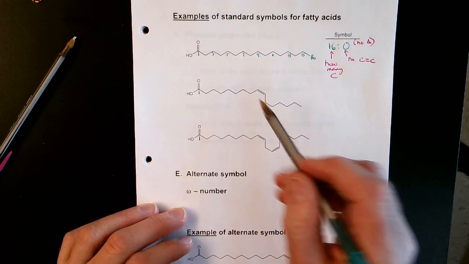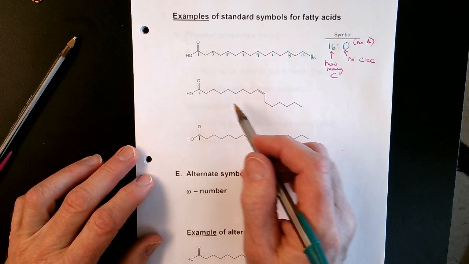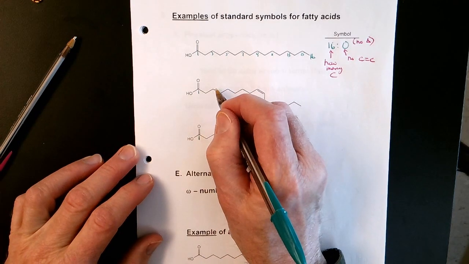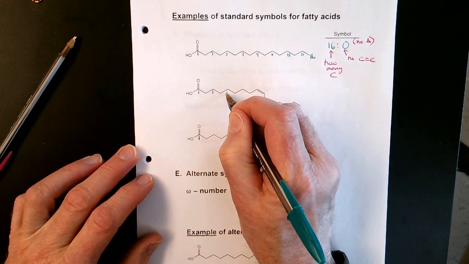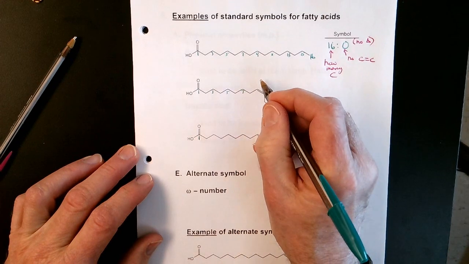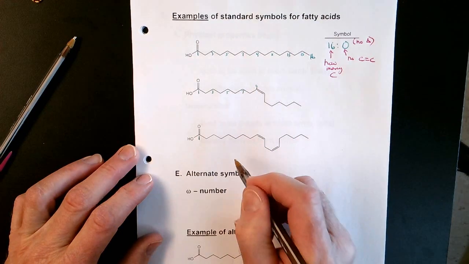Now it's not as simple when you get to this next one though. I think it should have the same number. Let me count them. So here we're up to 1, 3, 5, 7. Double bond starts at 9.